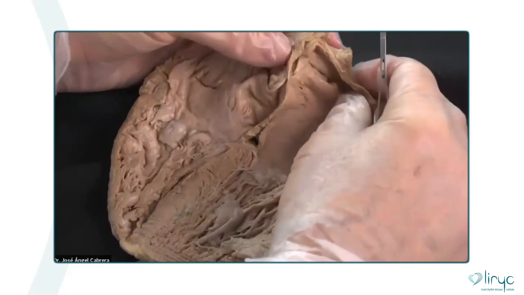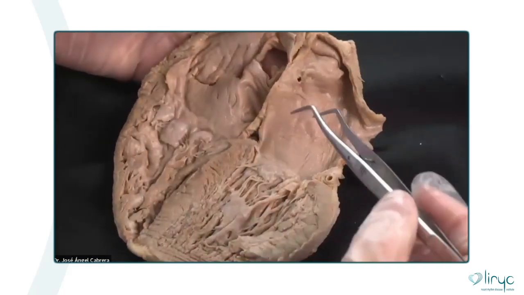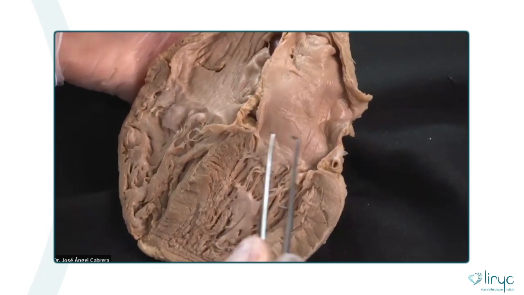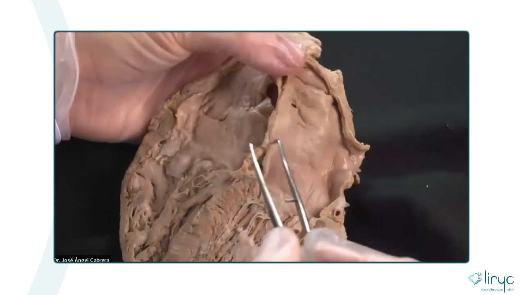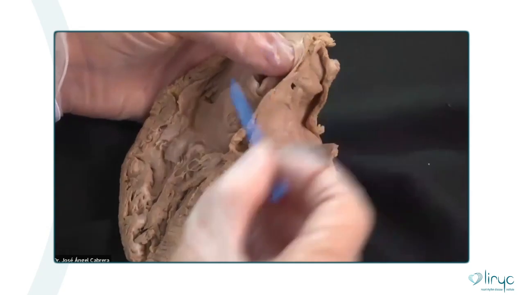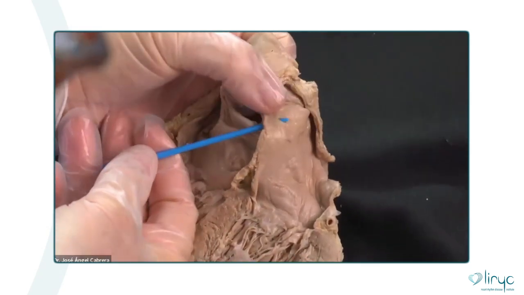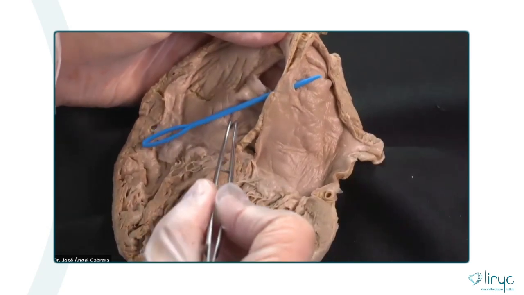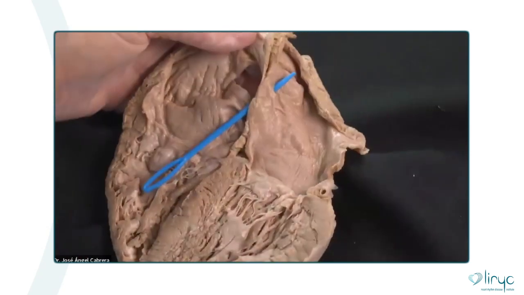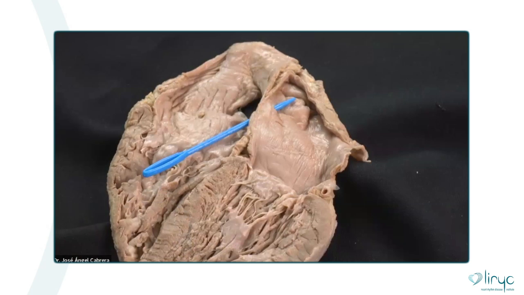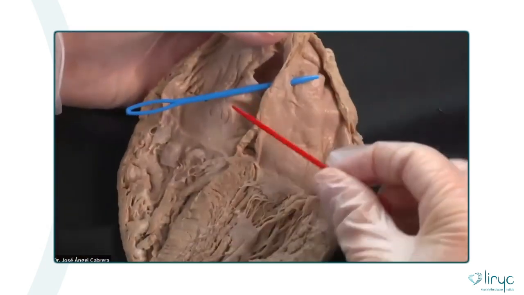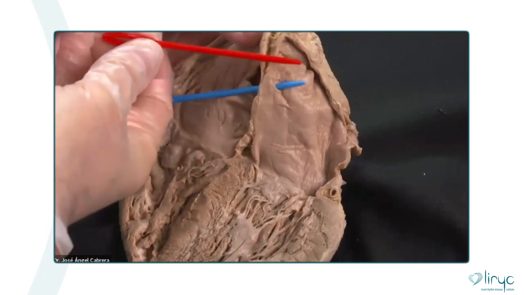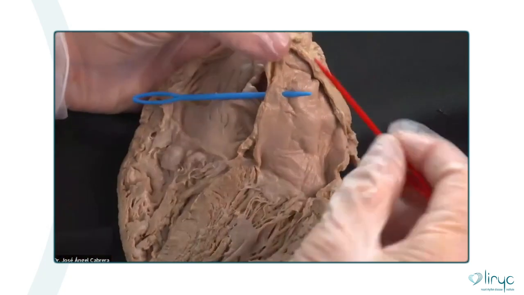Let's see here. Left atrium, right atrium, tricuspid valve, mitral valve, superior and inferior. And this is the interatrial septum. If we go from here to here, of course, we go from the right to the left. But can you see this?